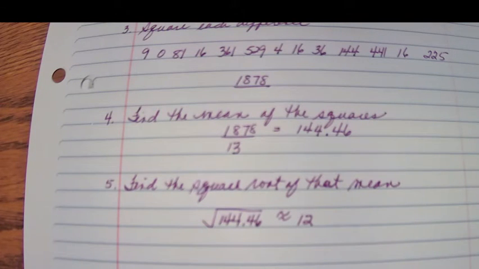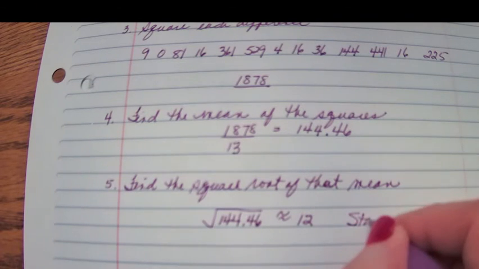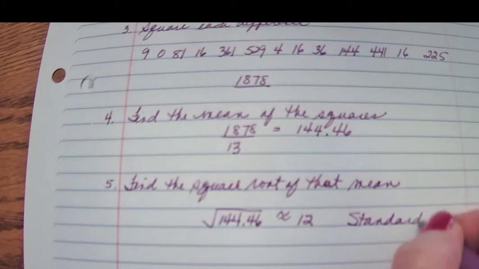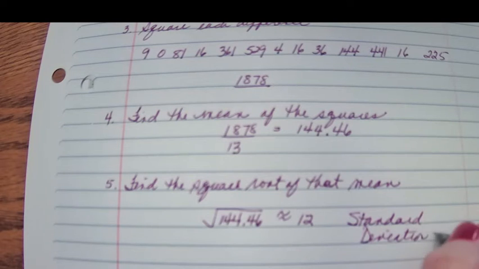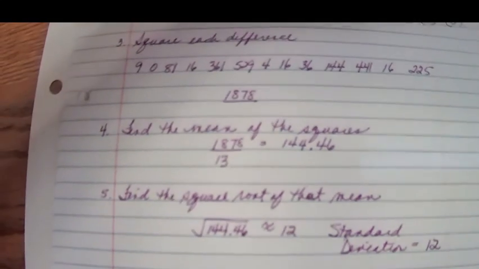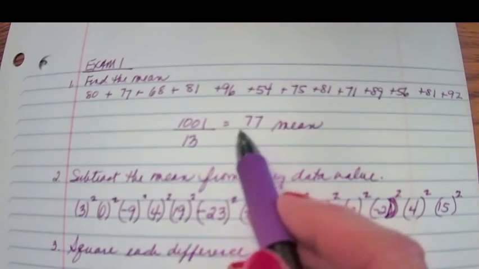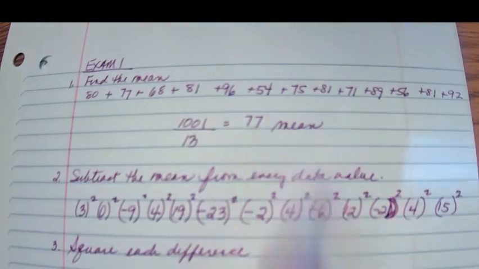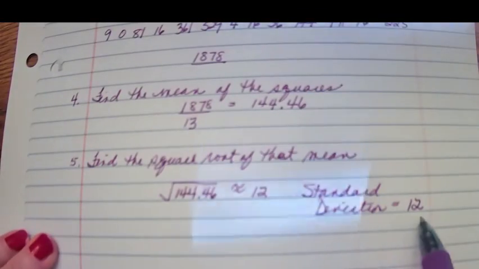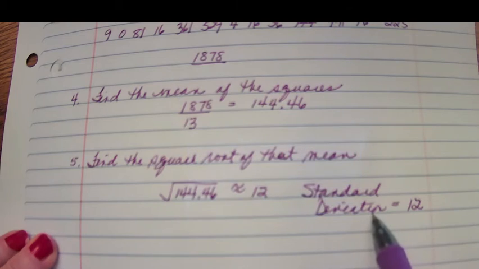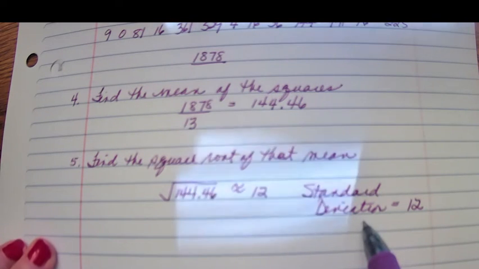So this means that our standard deviation for test 1 is 12. Our mean is 77, and one standard deviation above would add 12, one standard deviation below we would subtract 12 from the 77.